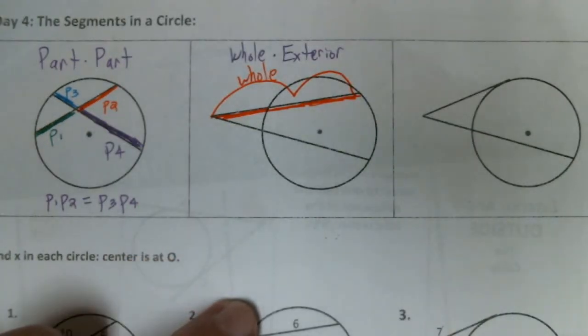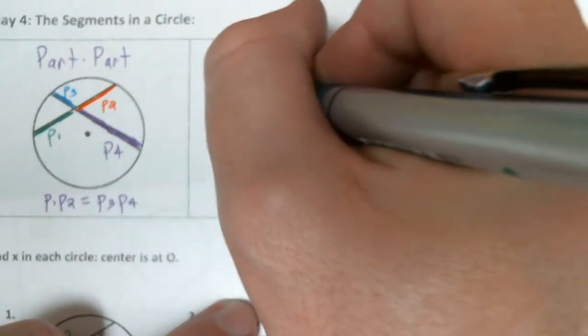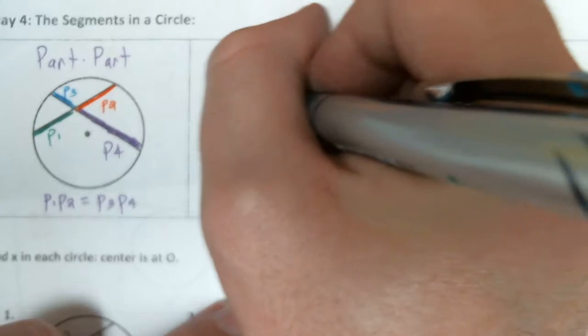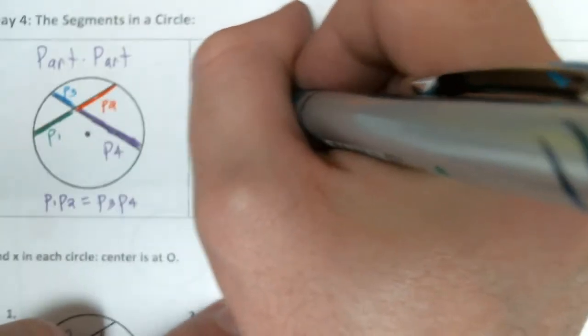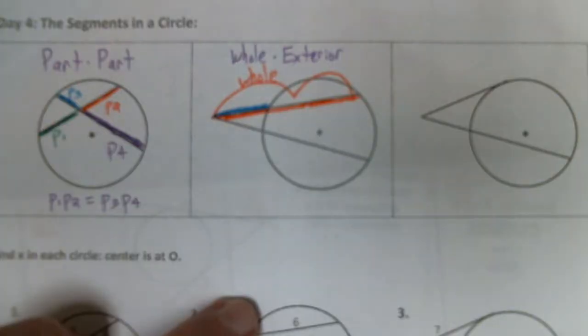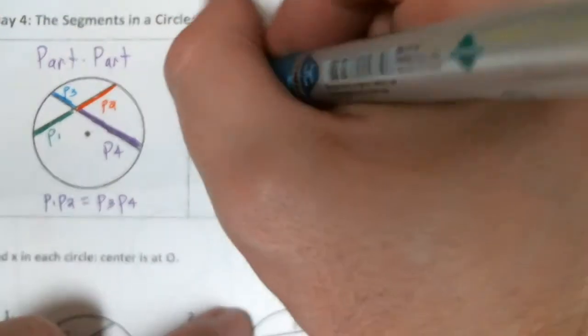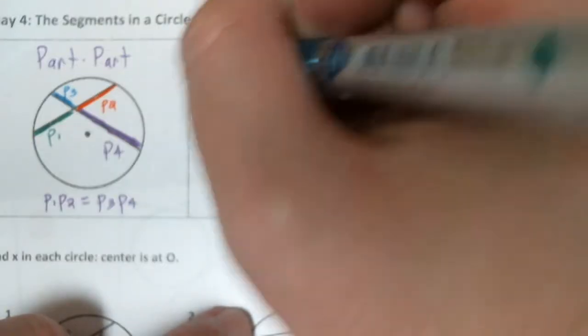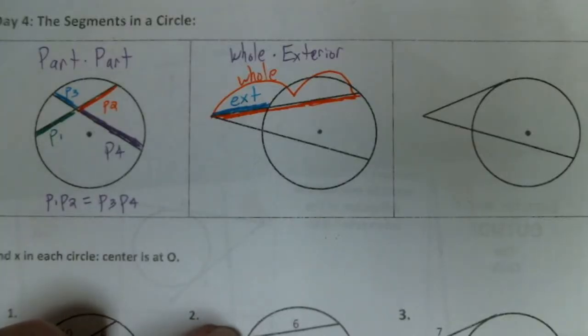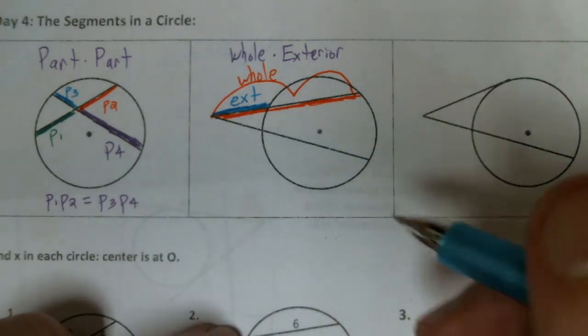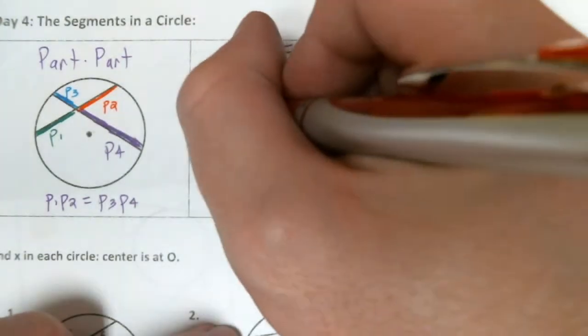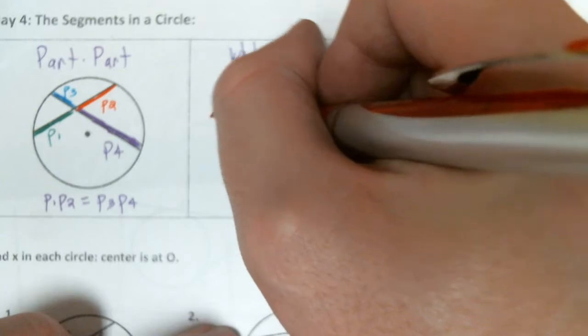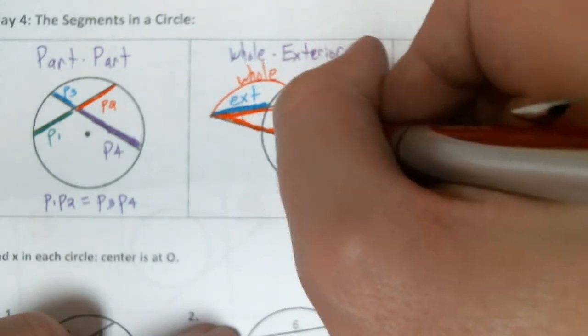Okay, and then we have just the exterior piece, and I will do this in blue. So this little piece right here is the part of the segment that is literally outside, or exterior, to the circle. We will call that exterior, or I'll abbreviate EXT. Okay, that's the exterior. And then the other line segment is the exact same thing. So I've got the whole piece down here.